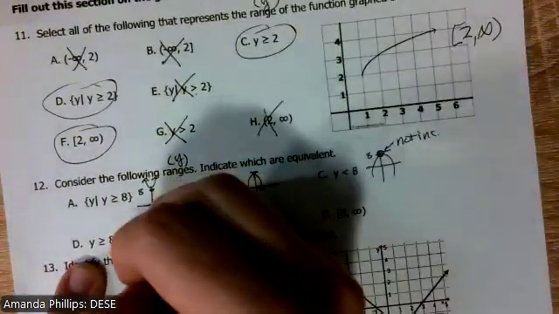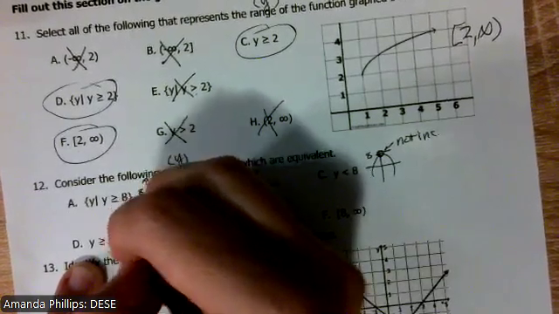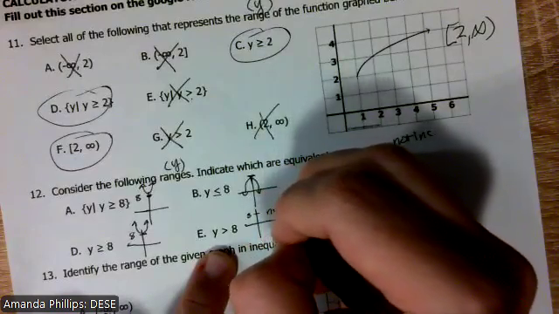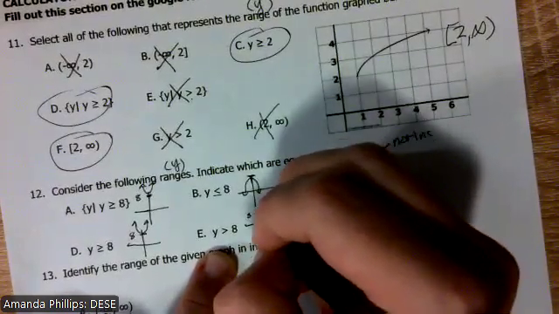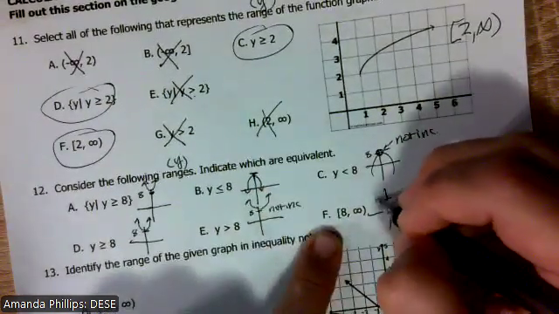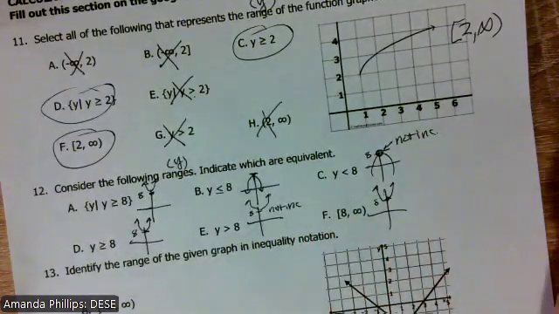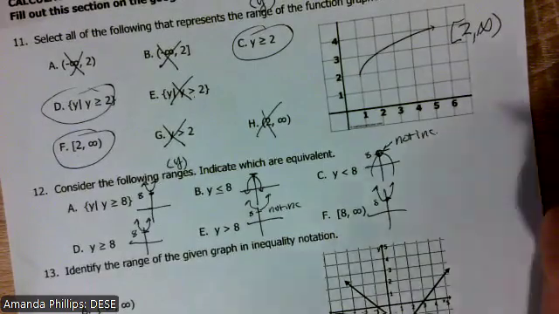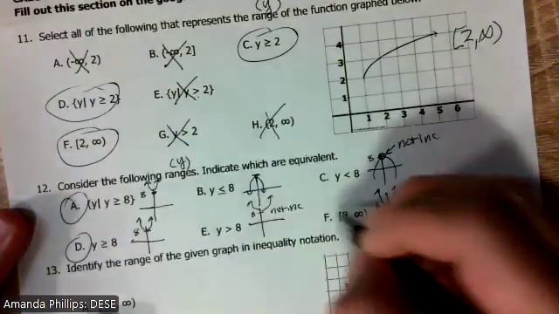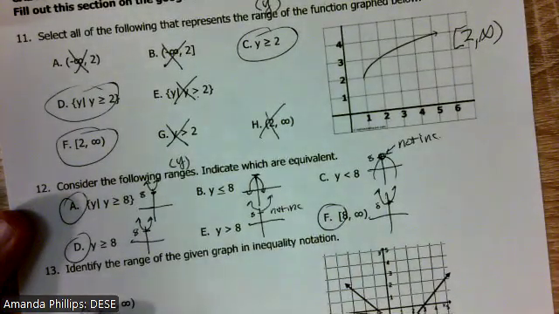Y is greater than or equal to 8. So here's 8. Y is greater than 8. So if here's 8, we'll say not included because it does say, so it looks like this, but I know it's not included. And then here we have 8, which is included, and it's going to infinity. So as we look through these, which ones are the same? So I can see that it looks like A, D, and F have kind of the same drawings. Yep, that's it. There you go.